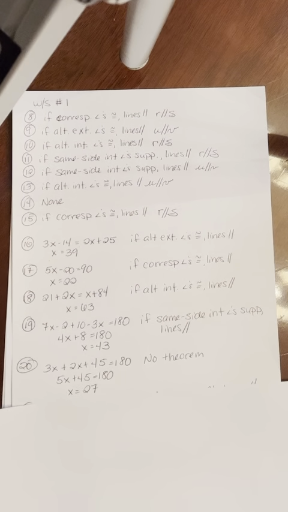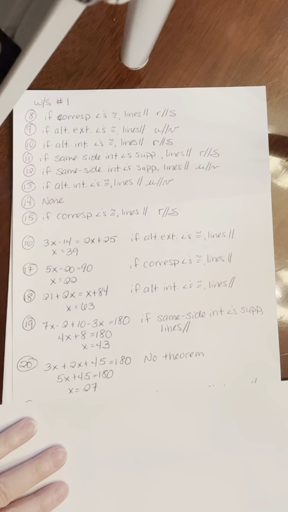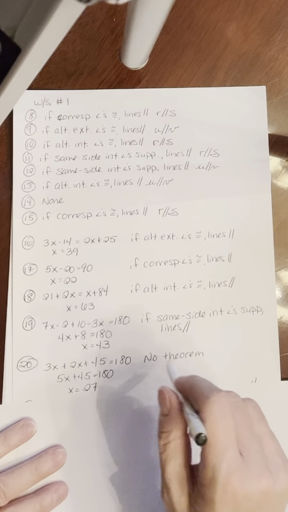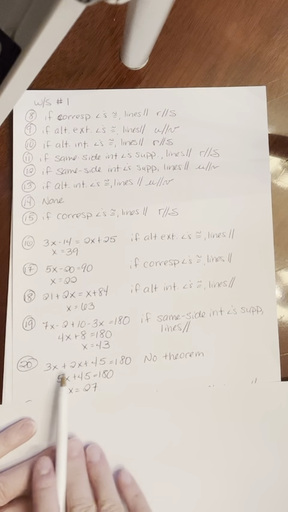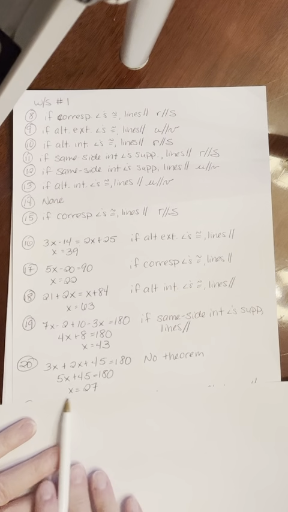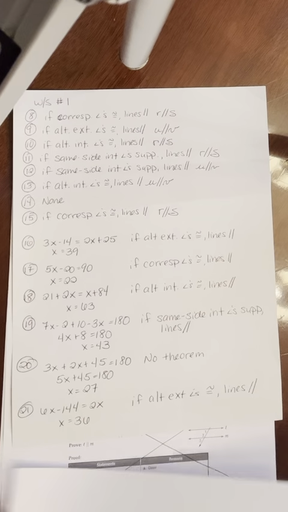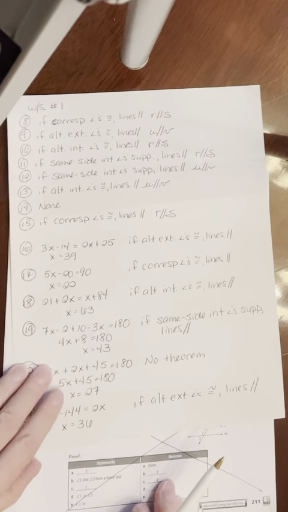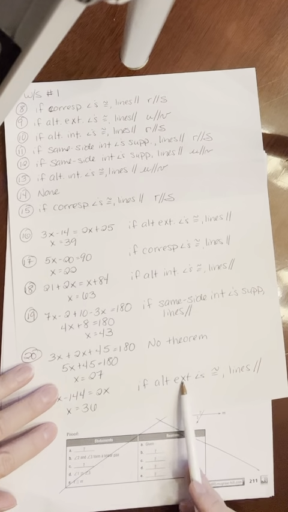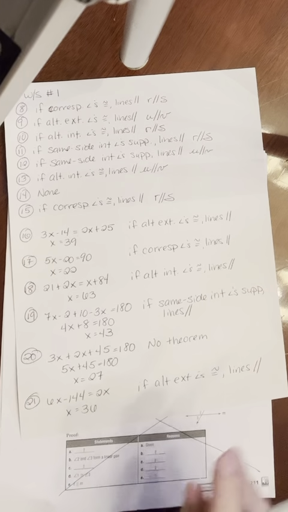And lastly, or not lastly, number 20. So there is actually no direct theorem for this, but if those two angles were supplementary, so x would equal 27, then you could have parallel lines, but there is no theorem to support that. And then 21, x equals 36. If alternate exterior angles are congruent, the lines are parallel.